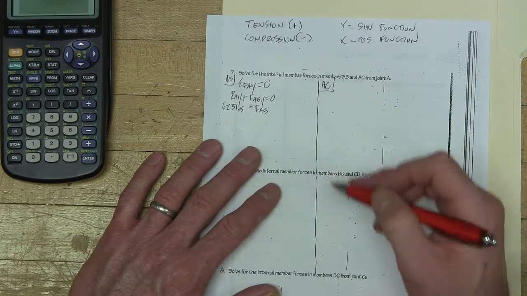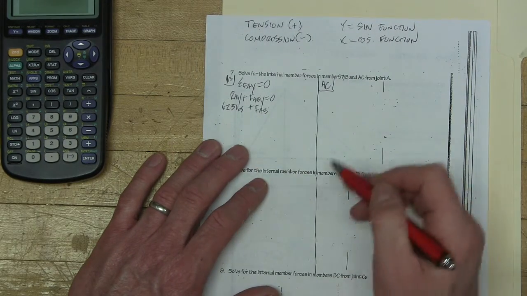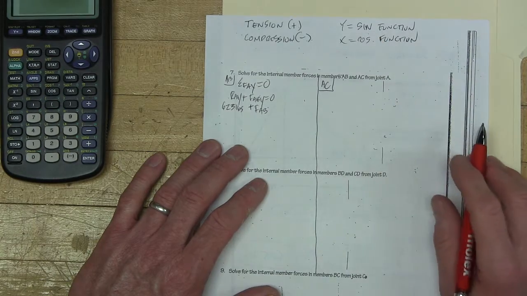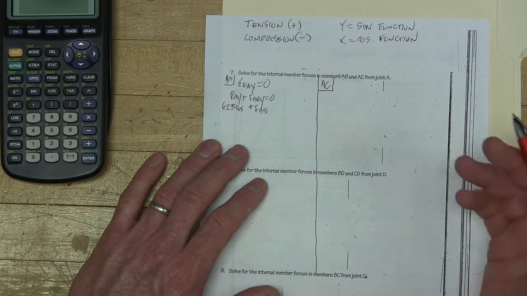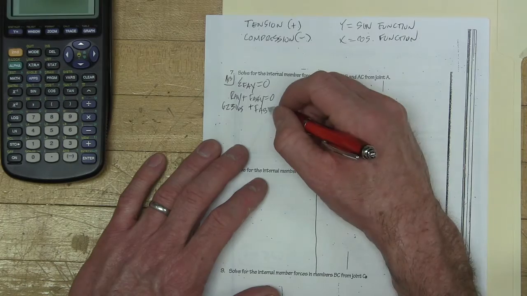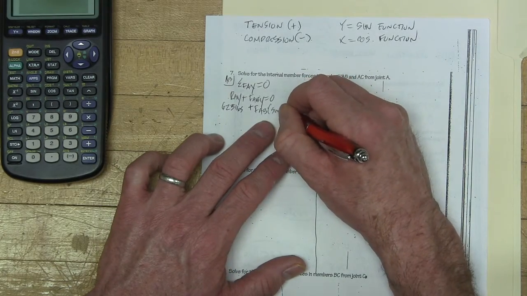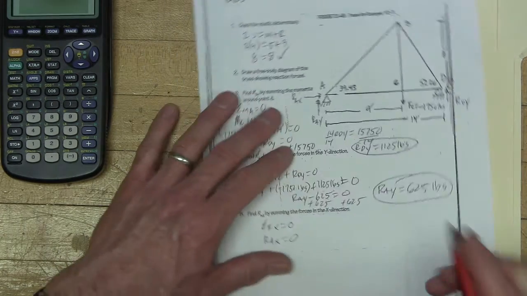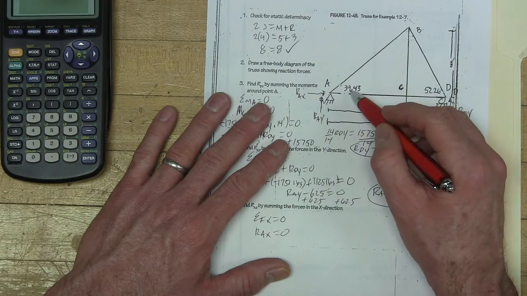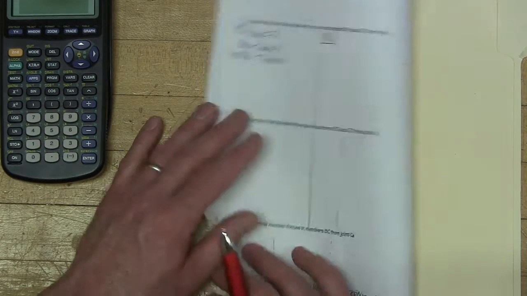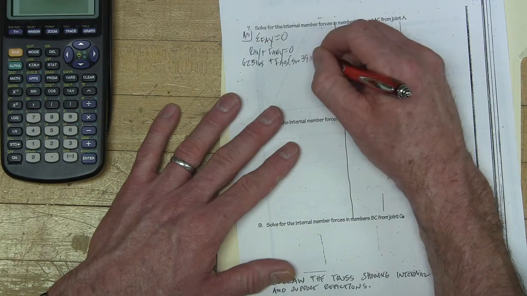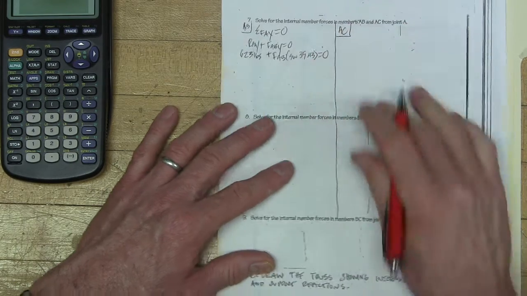We could draw out this triangle individually and use SOHCAHTOA to prove why we're using sine, but it comes back to the basic tenets of SOHCAHTOA. So we say force of AB times the sine of the theta angle, 39.43, is equal to 0.